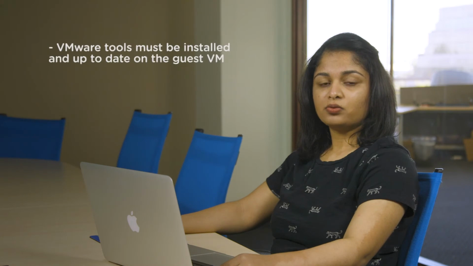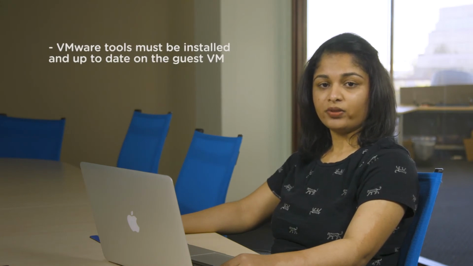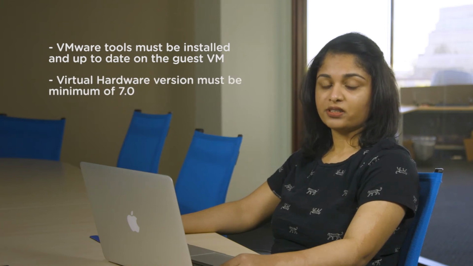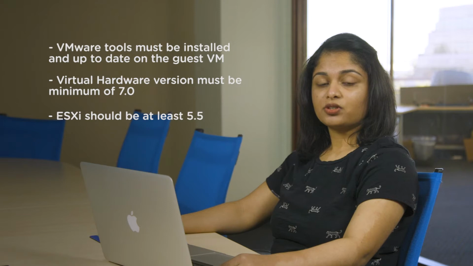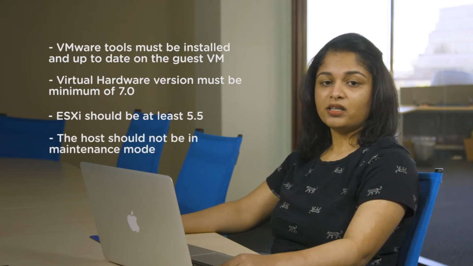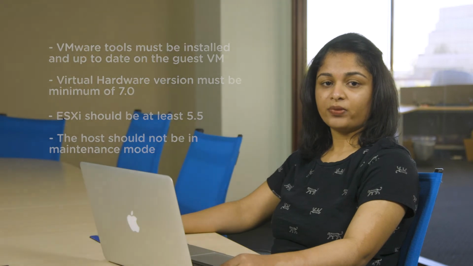Before attempting to migrate VMs using Xtract for VMs, make sure to satisfy some of the general requirements. For example, VMware tools must be installed and up to date on the guest VM for migration. The virtual hardware version running on the VM should be a minimum of 7. The ESXi version should be a minimum of 5.5. The host should not be in maintenance mode, etc.